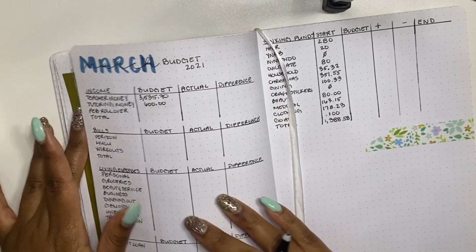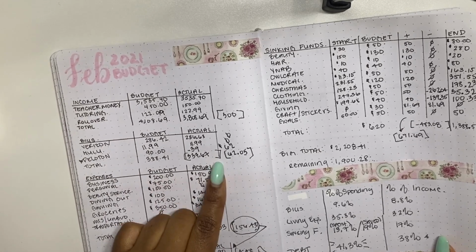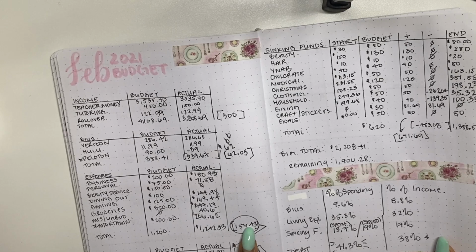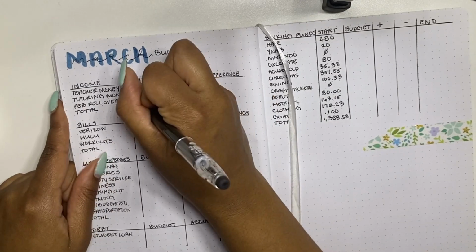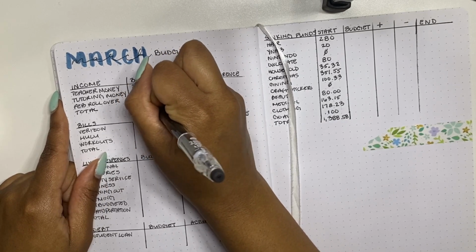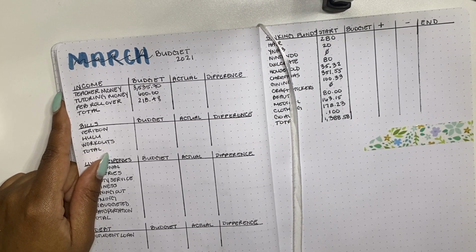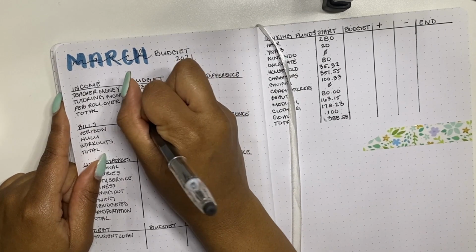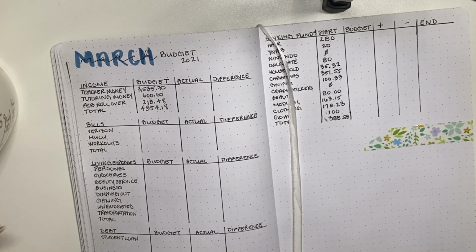And then for our February rollover, it is just the $62 that we did not spend here in our bills, and the $156.43 that we did not spend in expenses. So that total is $218.48. That gives us a total of $4,354.18. So I'm pushing to have my debt payment be 50% of that.